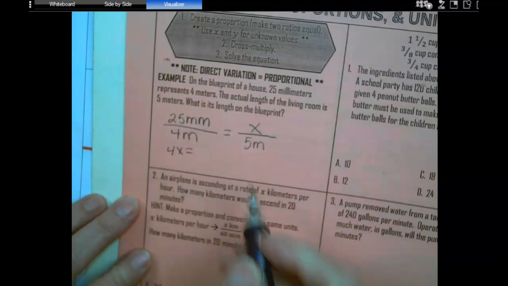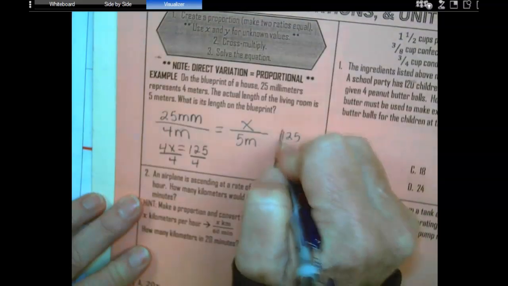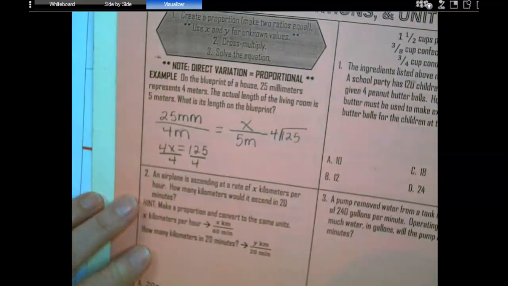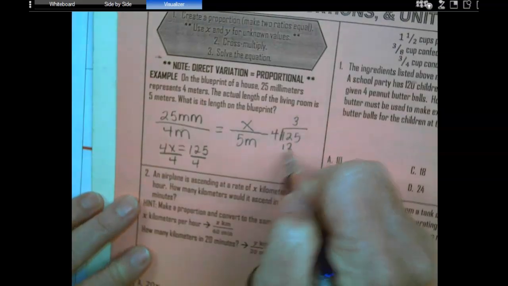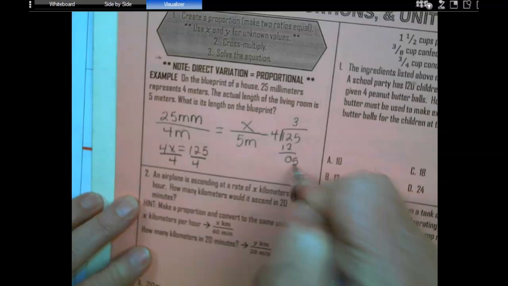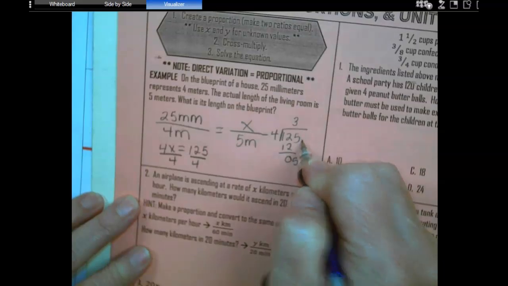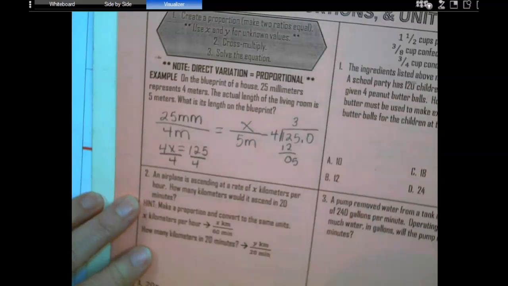We are going to multiply this one. I'm going to get 4x, 4 times x, and here 5 times 25 is going to give me 125. And then I'm going to divide by 4. And so I am going to divide because you may have to divide. So if I divide the 125 by 4, the 4 goes into 12 3 times. So I bring down the 5. And then you have to add a decimal, right? We're going to add decimals.